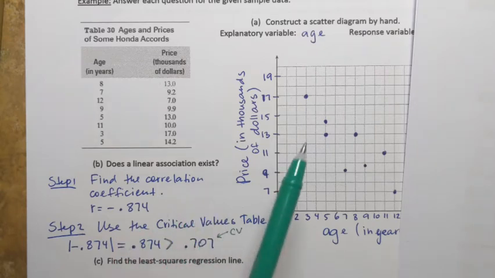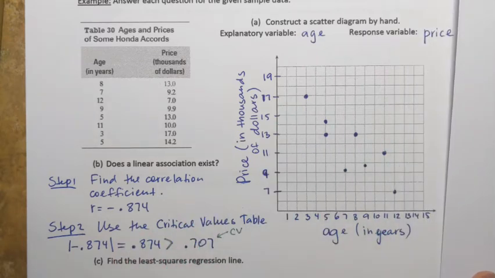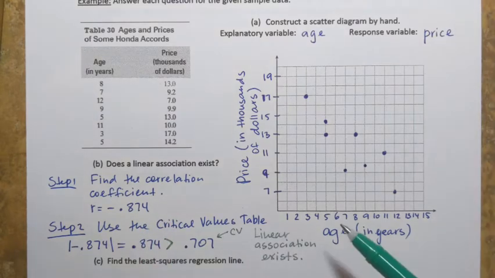So the correlation here is strong enough for us to say that, yes, linear association exists. I made a note of that. And if we determine that the absolute value of the correlation coefficient is less than the critical value, well then the conclusion would be that linear association does not exist.